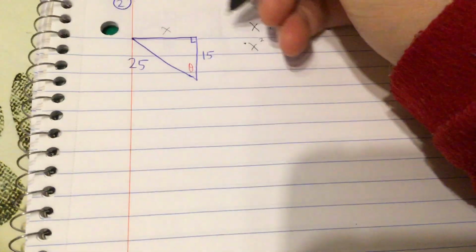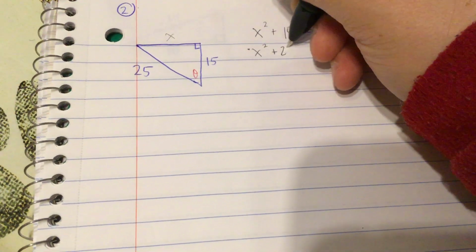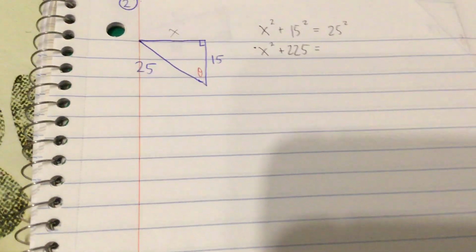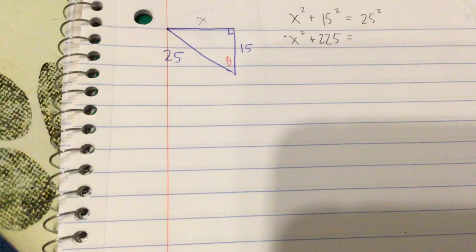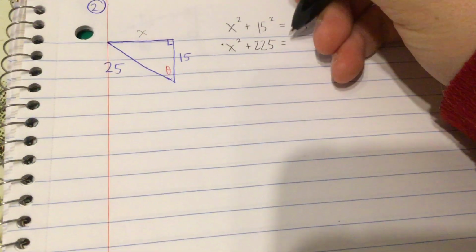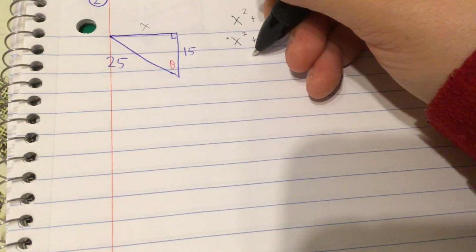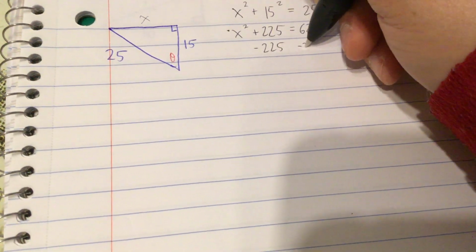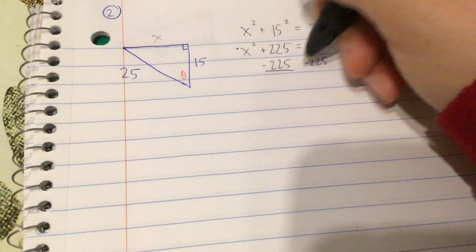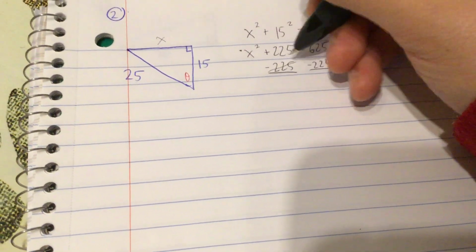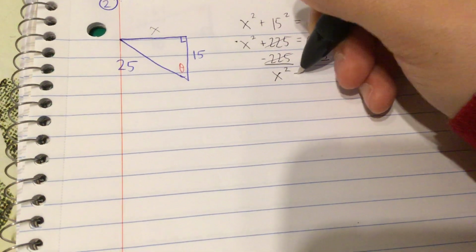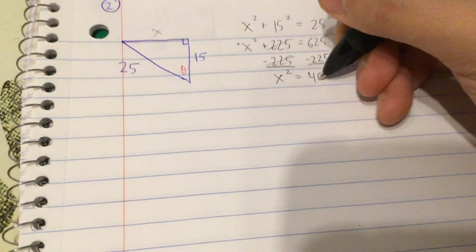Yes, it is. And I believe 25 squared is 625. I'm just making sure with the calculator. 625. So now, subtract both sides by 225. So that gets me x squared equals 400.